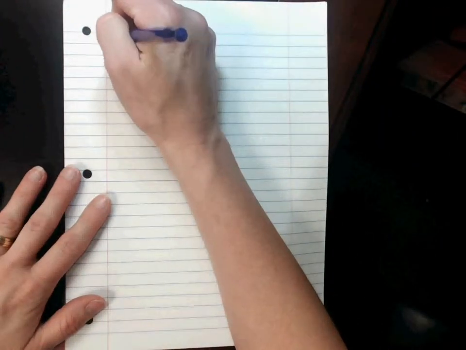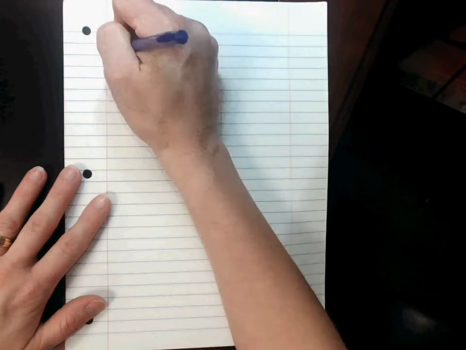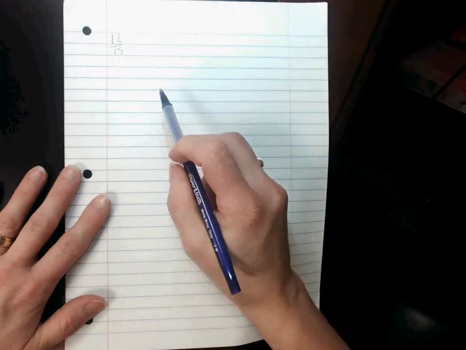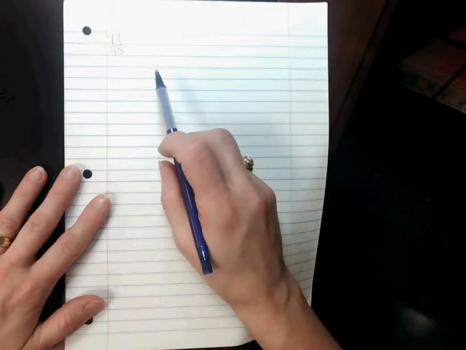Alright guys, today we're on 8.4, talking about multiplying and dividing and simplifying rational functions. So let's think back to like 5th grade, and let's think of simplifying fractions. My daughter's doing this right now, we were just talking about it the other day. We're going to simplify just a fraction.